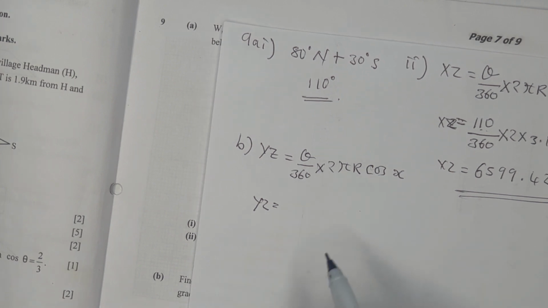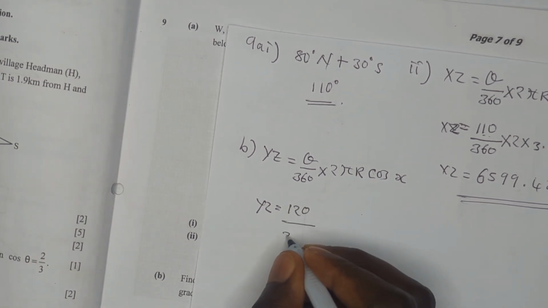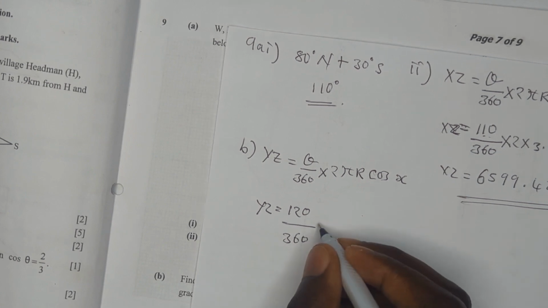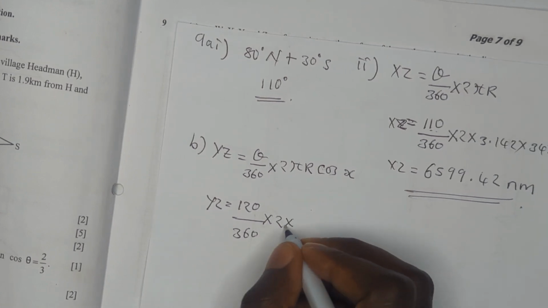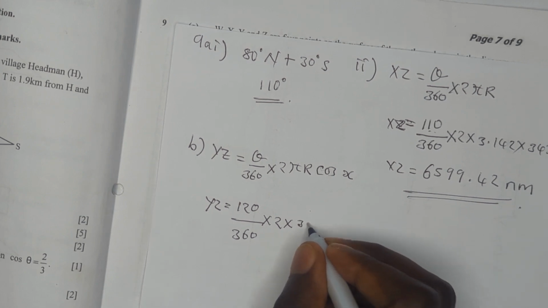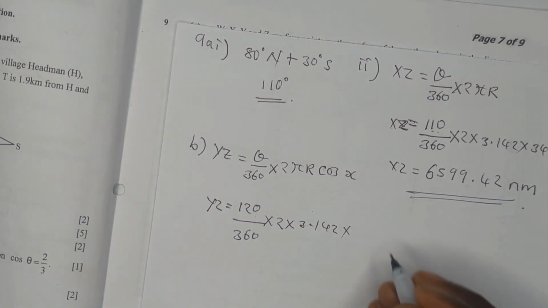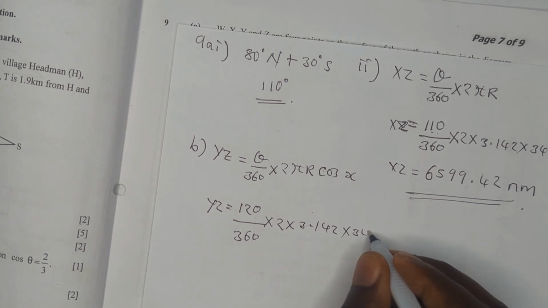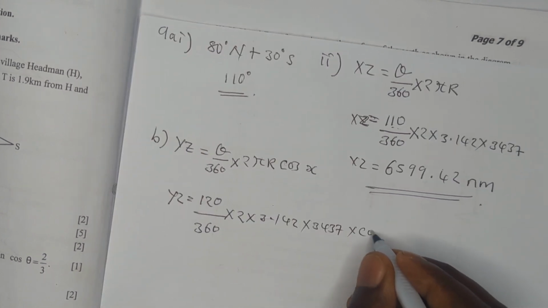So for theta we put 120 over 360 multiplied by 2 multiplied by pi, 3.142, multiplied by the radius, 3437, multiplied by cos.